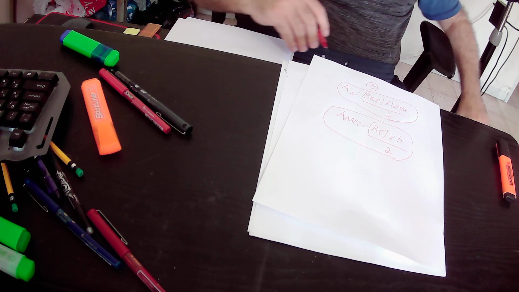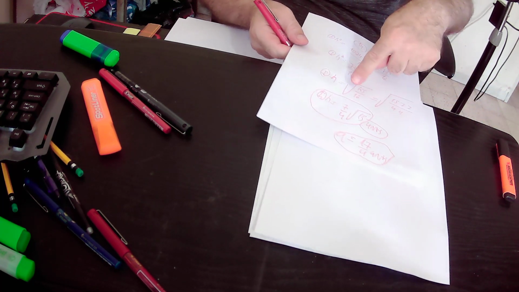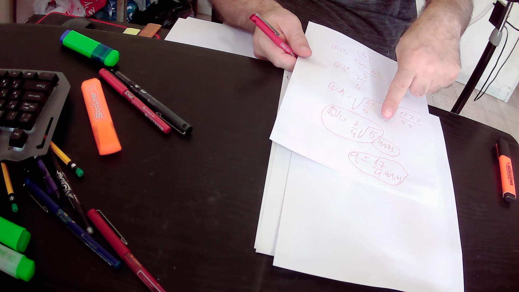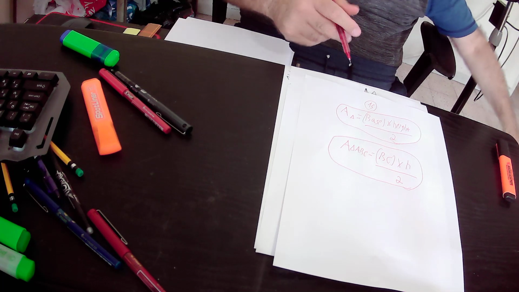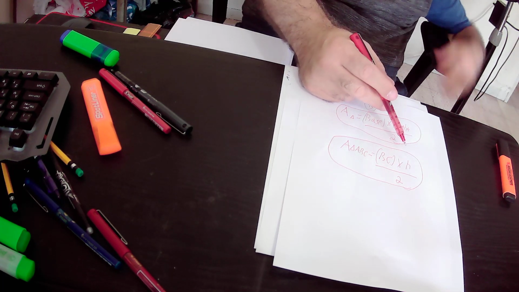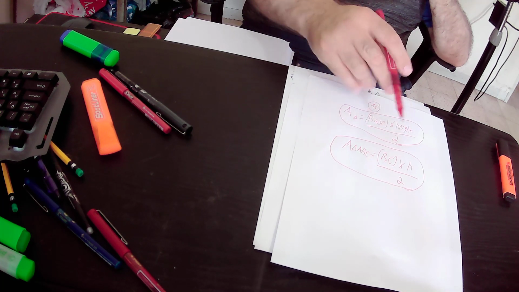Okay, but we have already found out that the value of h equals 7 over 4 times root 15 units. So we can substitute h in this formula by 7 over 4 times root 15 units.